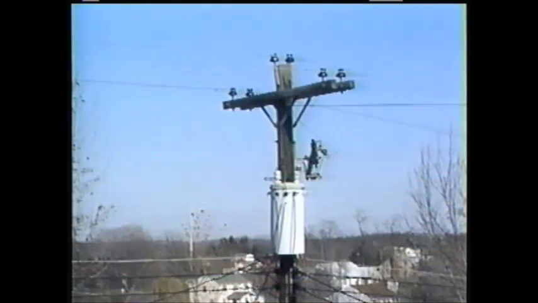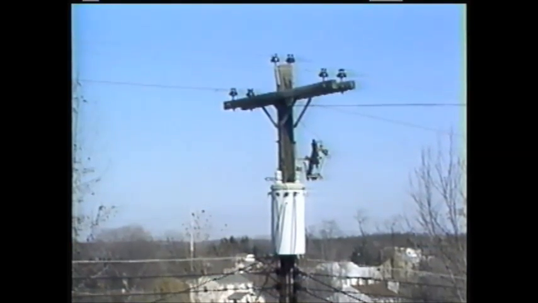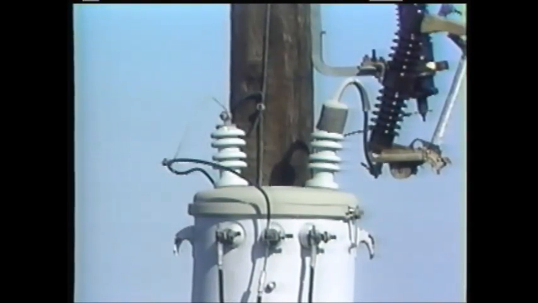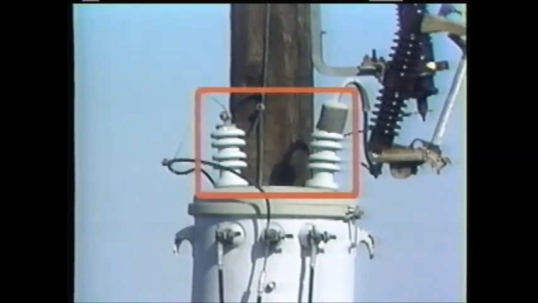Now that you have a basic understanding of how transformers work, and you've seen a typical example of a pole-top transformer, let's look at some other examples of transformers that you may encounter on the job. This is also a pole-top transformer. It looks and works exactly like the one we just discussed, except instead of one large bushing on the top of the housing, this one has two.